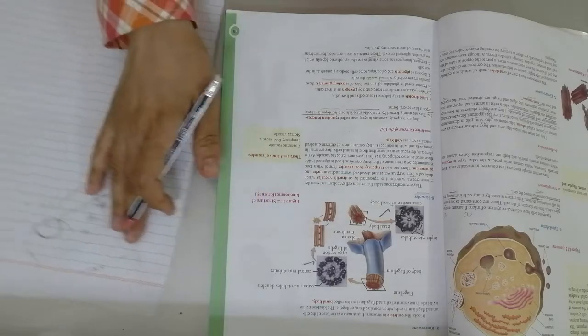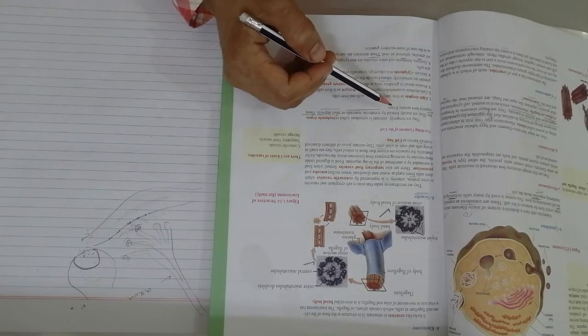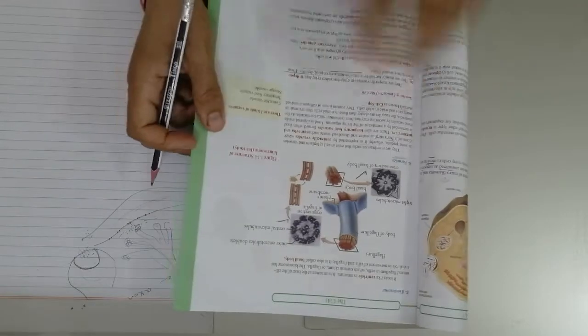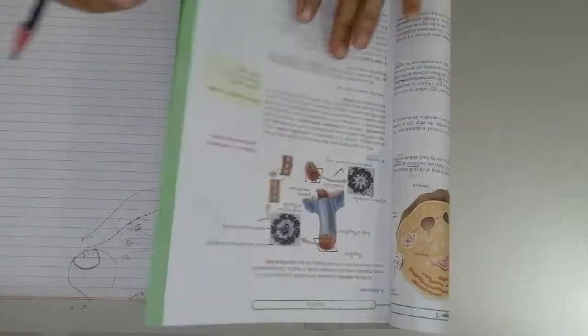Now we have mentioned all types of non-living contents of the cell. We will take the nucleus.